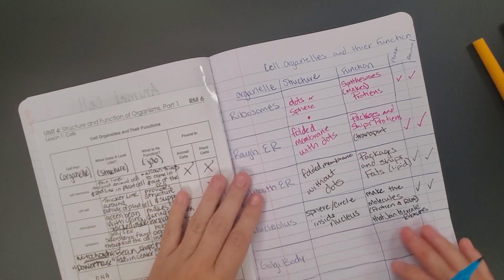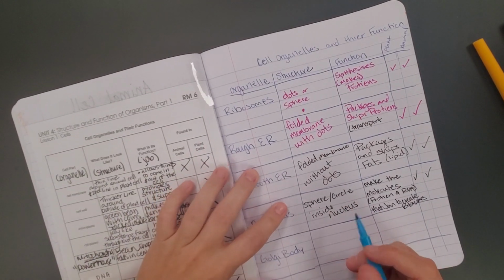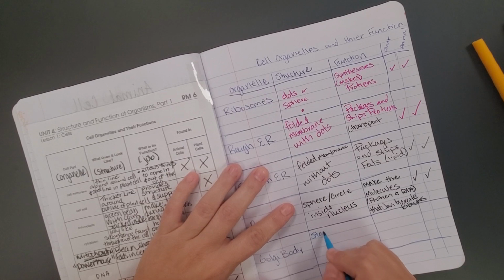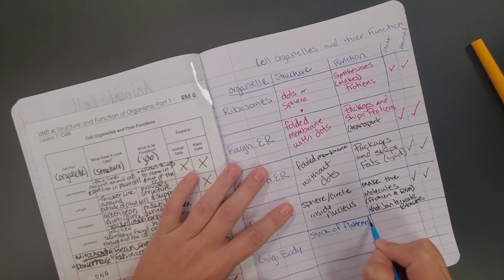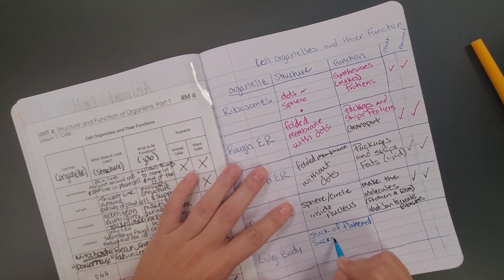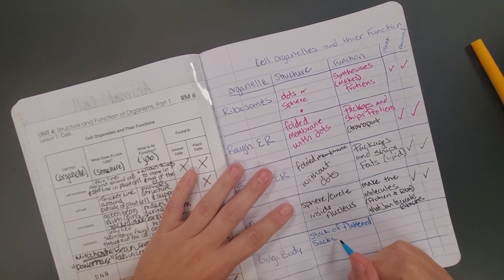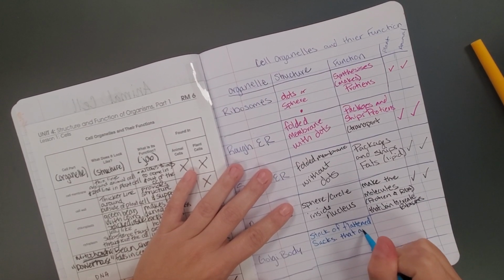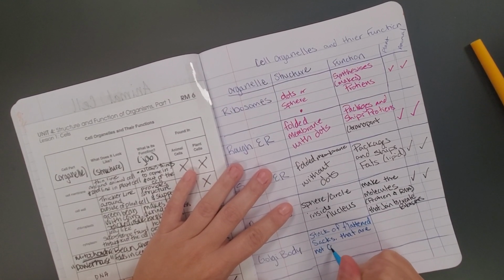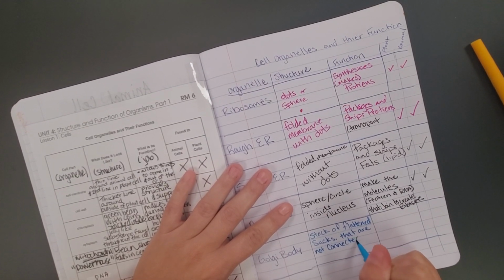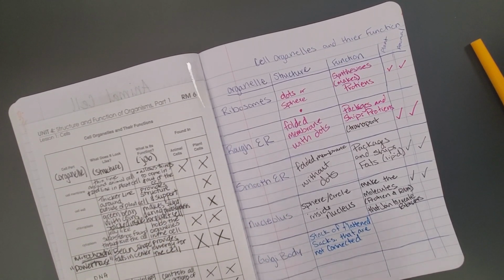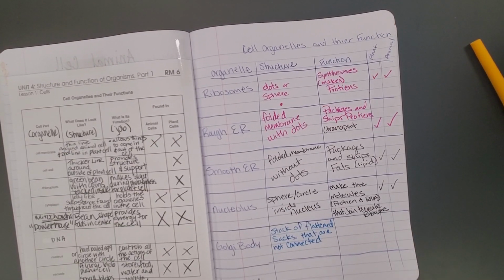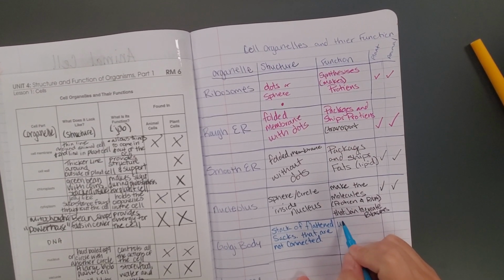Okay, let's go ahead and write in the structure. The structure we are going to say is that they are stacks of flattened sacs. That's kind of hard to say. They are not connected. Looks kind of like stacked pita bread. And the Golgi body is like the UPS of the cell. That's kind of how we remember it.